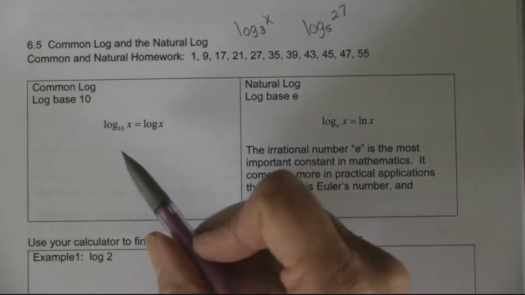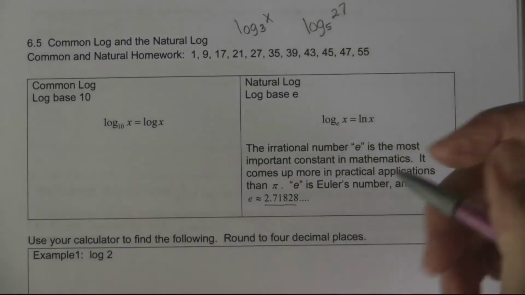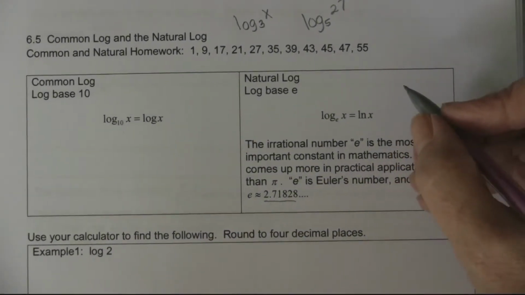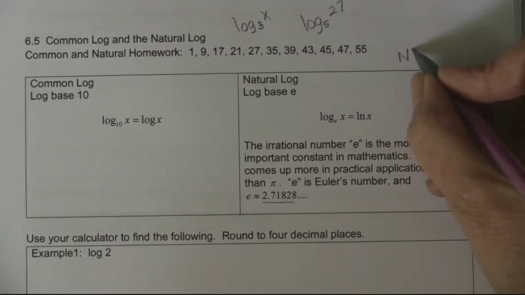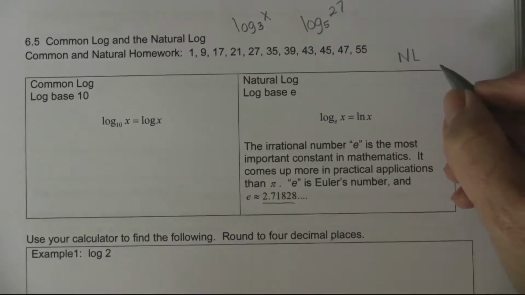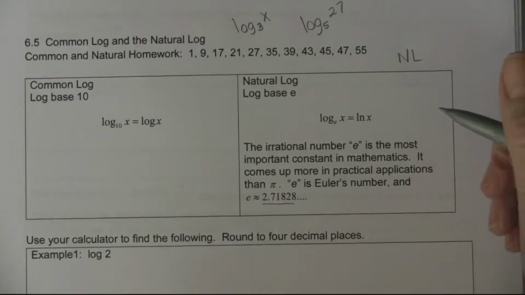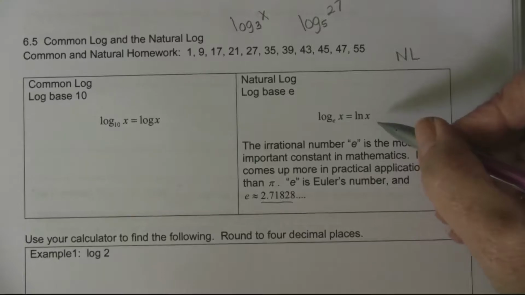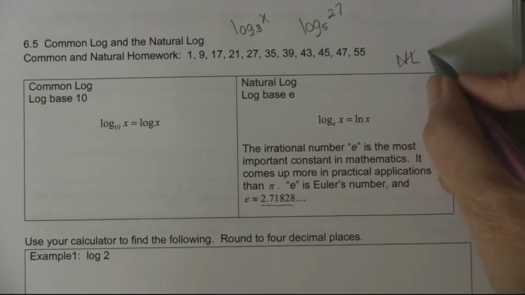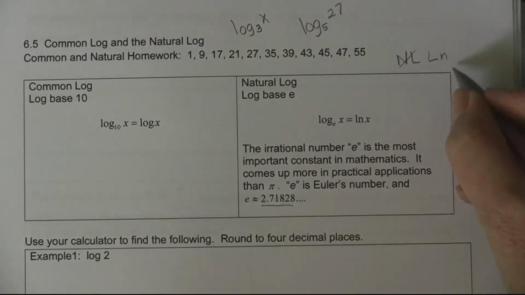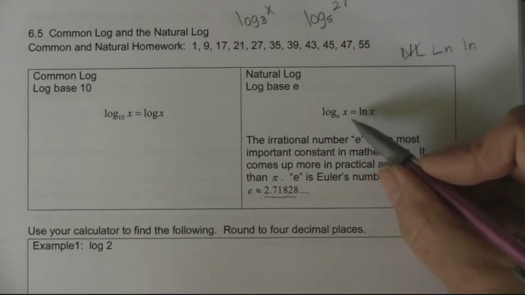Now they couldn't just use log, because if they used log, that meant log base 10. If it was English speaking people that came up with it, I'm sure they would have called it NL for natural log. But it was non-English speaking people, so they call it log naturel. So that's why it's LN, usually lowercase l, so ln. And that's log base e.